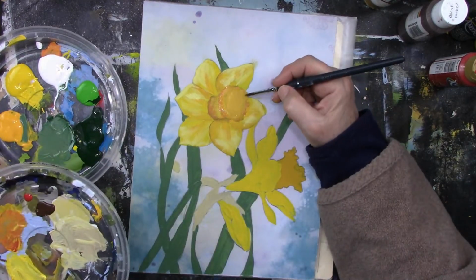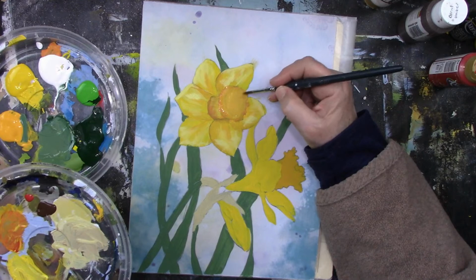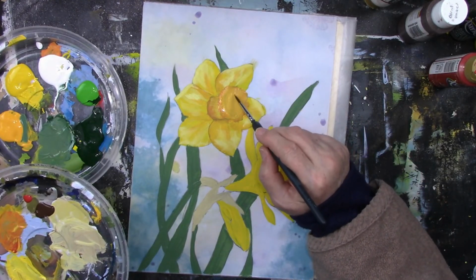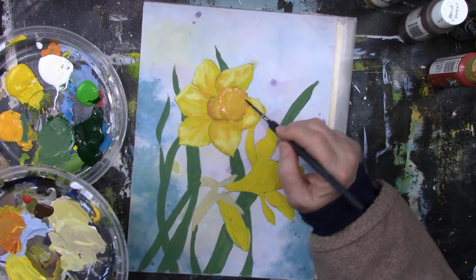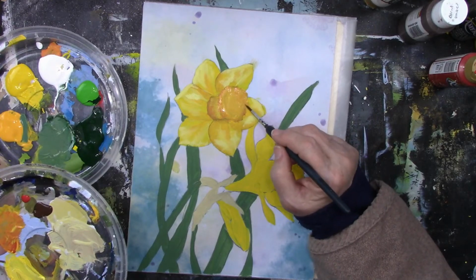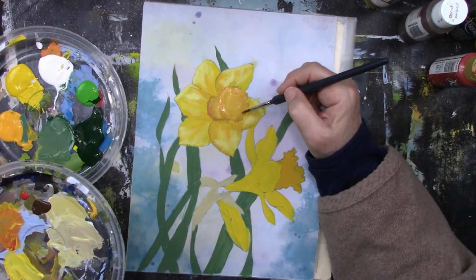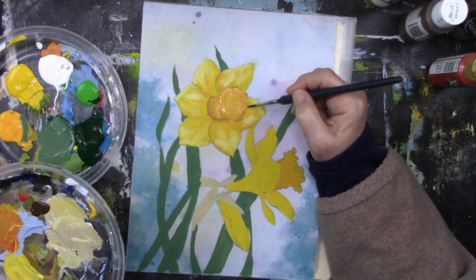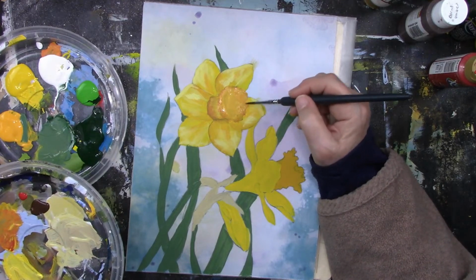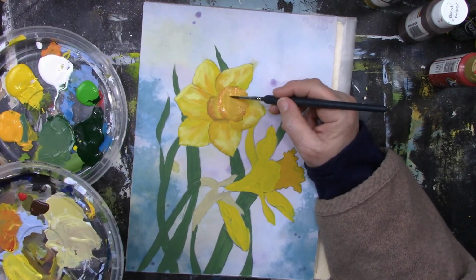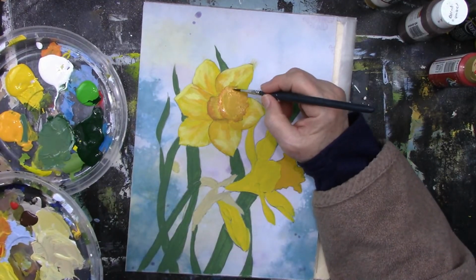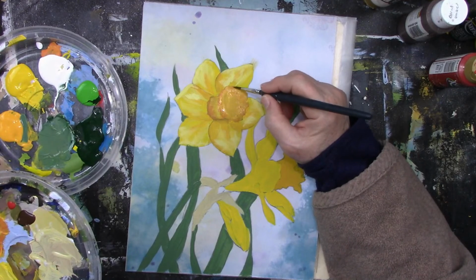Not enough on my brush. Just on the right hand side of it. Don't do this side, because it's kind of on an angle, so you won't see as much of the streaking inside.